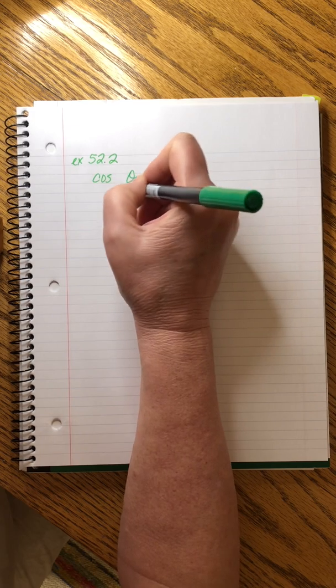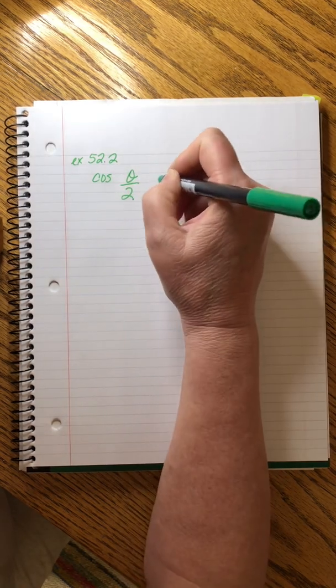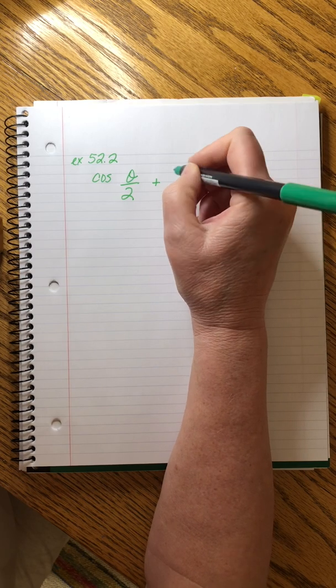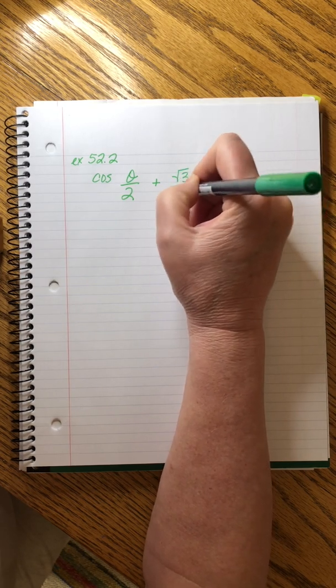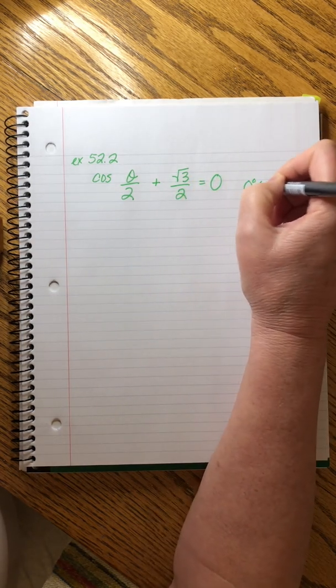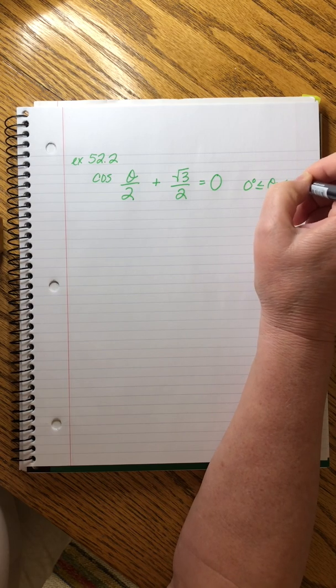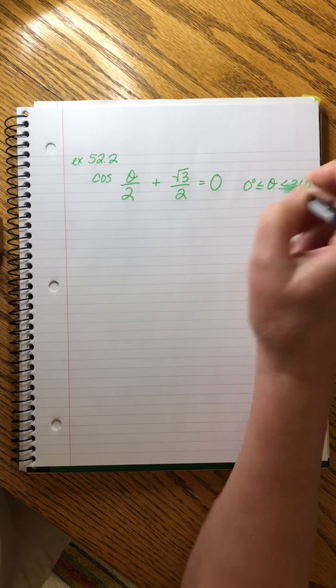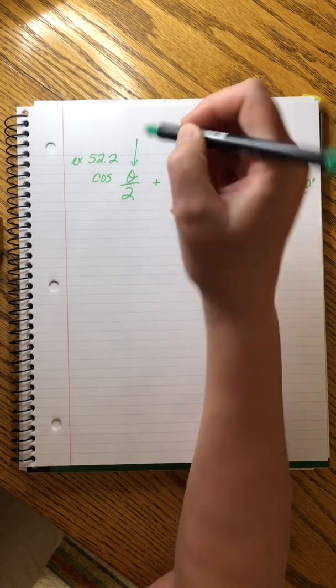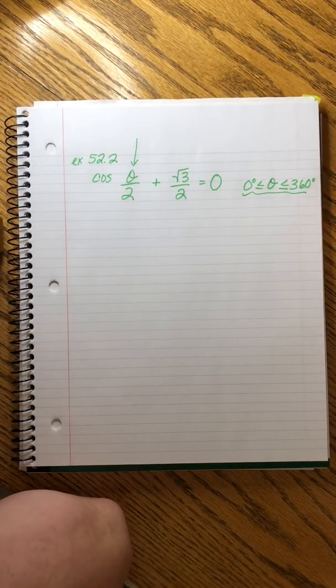Cosine of theta over 2 plus square root of 3 over 2 equals 0. And then we have our usual limitation. But we're careful about this now because we see, oh, here again, we have another inviolable argument. We're going to have to be careful.